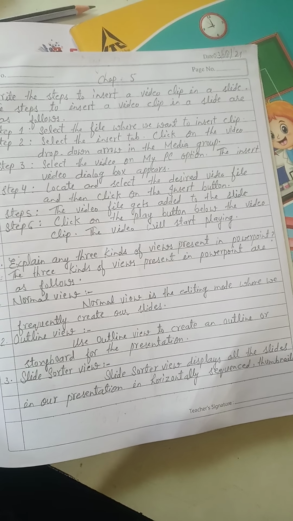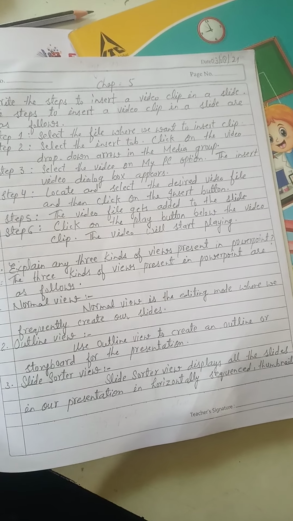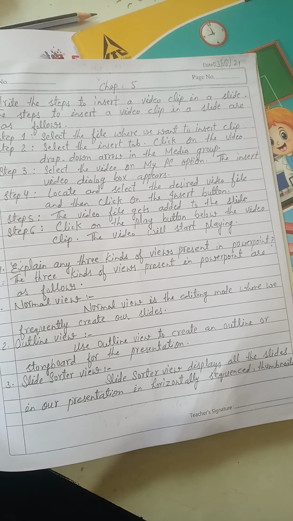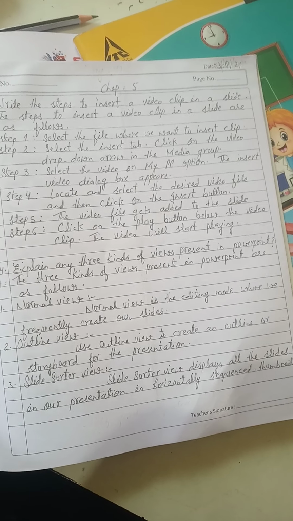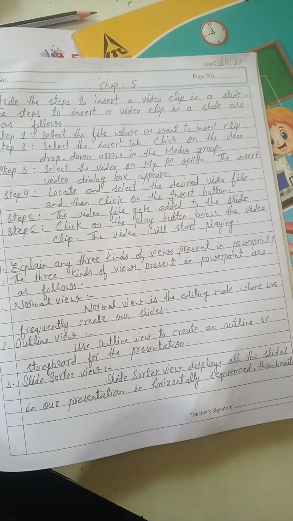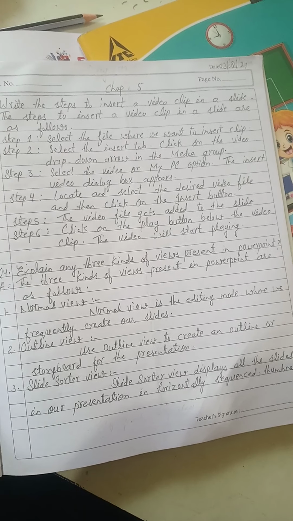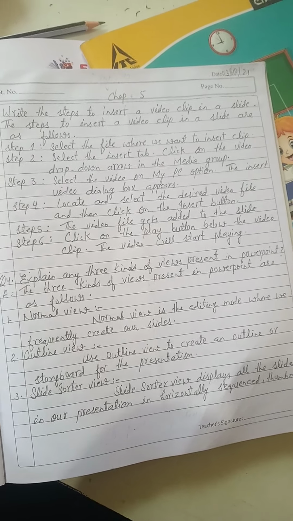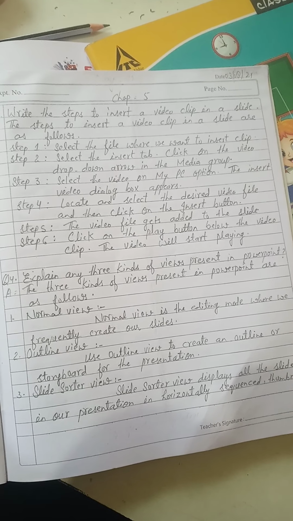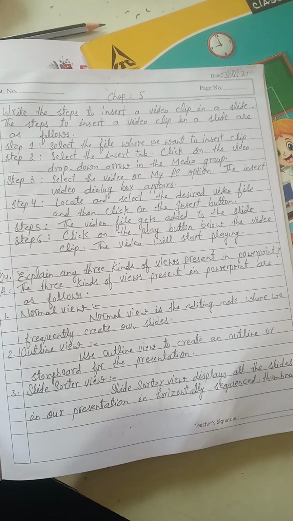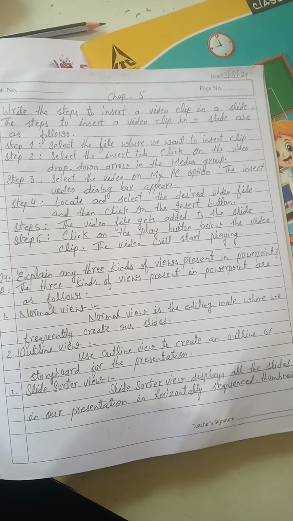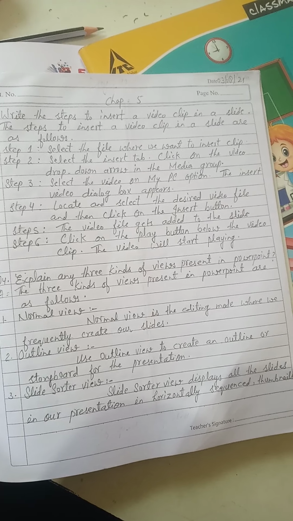Our question 4 is explain any 3 kinds of views present in PowerPoint. Answer is the 3 kinds of views present in PowerPoint are as follows. Normal view is the editing mode where we frequently create our slides. Outline view, use outline view to create an outline or storyboard for the presentation. Third is slide sorter view. Slide sorter view displays all the slides in our presentation in horizontally sequenced thumbnails.